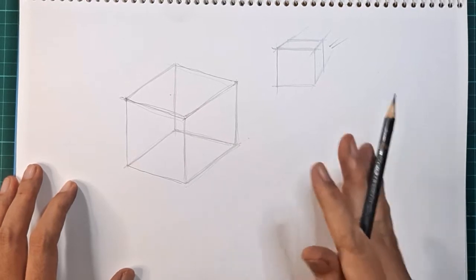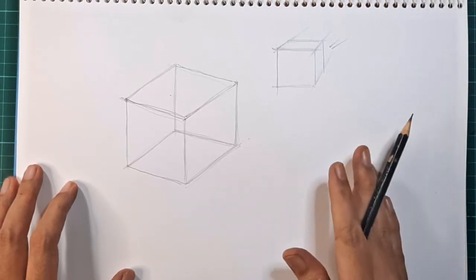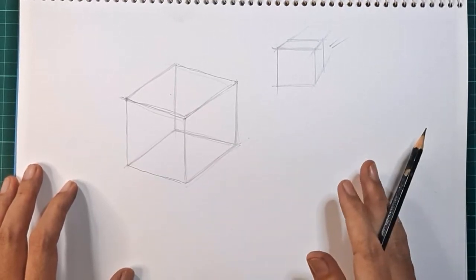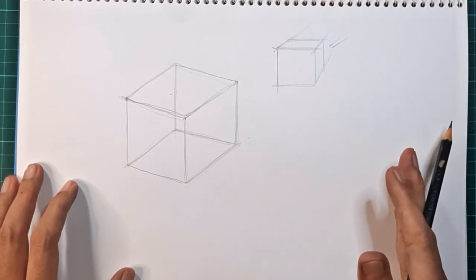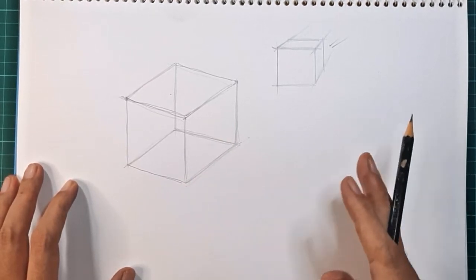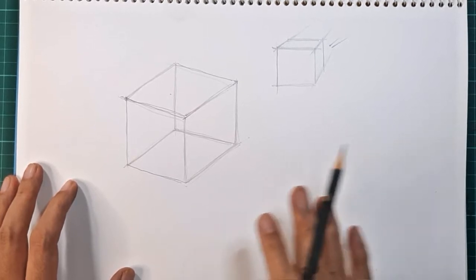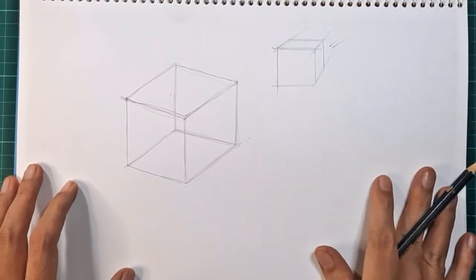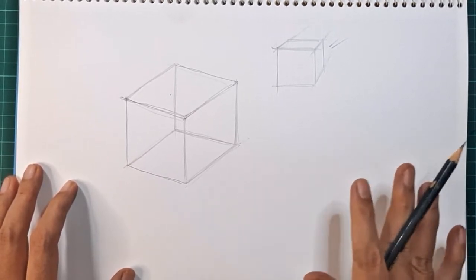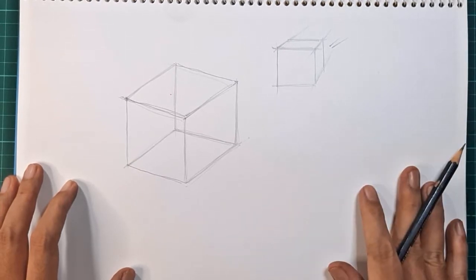If you feel confused about all of the lines that you have to make, I'm going to tell you right now, they will be used in perspective drawing. So the quicker you're able to be less confused with all the lines you're making, the better, because we will be doing the same thing in perspective drawing.